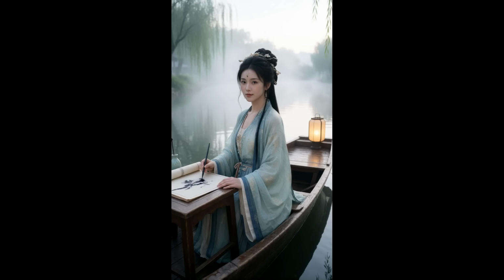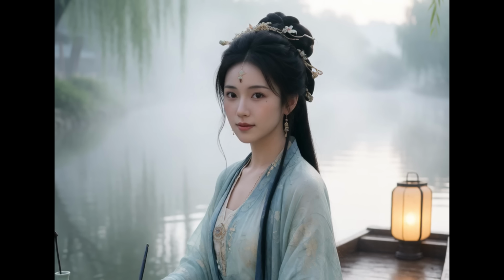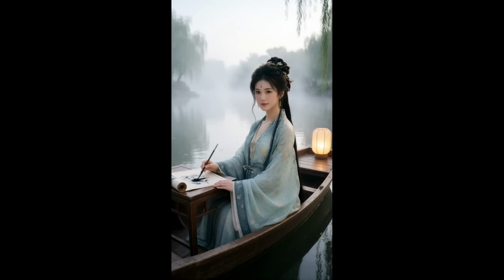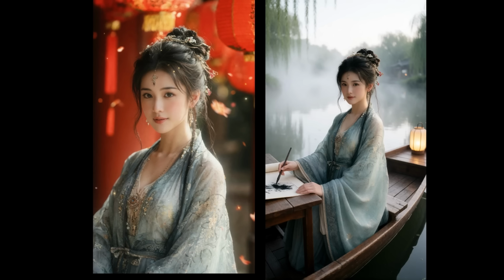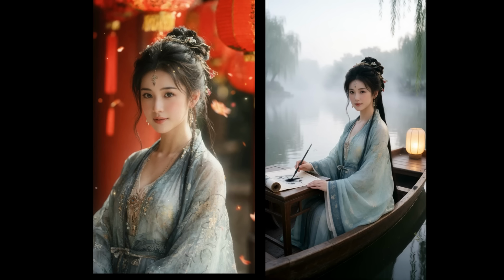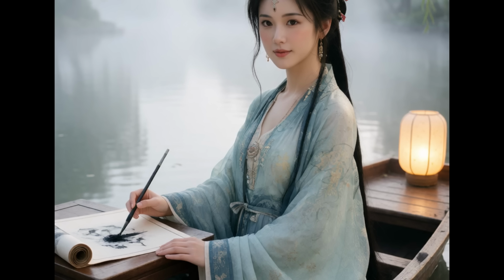When RefiBoost is set to 1, the general character type is still recognizable, but the facial features are noticeably different from the reference person. Once we raise it to 4, the face, hairstyle, and even the blue-gray clothing become much closer to the reference image. When we increase it again to 12, the similarity improves a little further, but the difference is no longer as obvious. In normal use, I recommend starting at 4 by default. That usually gives you a good result.